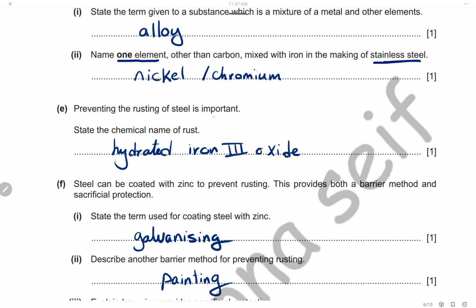Preventing the rusting of steel is very important. State the chemical name of rust. Here he wants the name, not the formula, so the name is hydrated iron(III) oxide. Steel can be coated with zinc to prevent rusting. This provides both a barrier method and sacrificial protection. State the term used for coating steel with zinc. The special name for coating iron or steel with zinc is galvanizing.